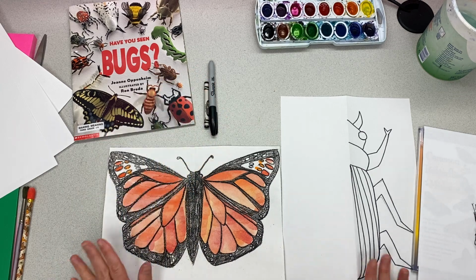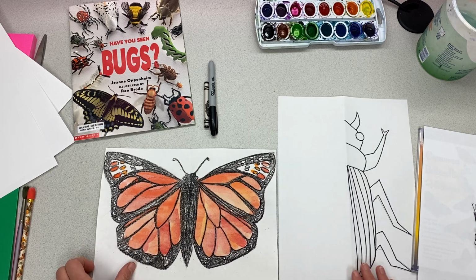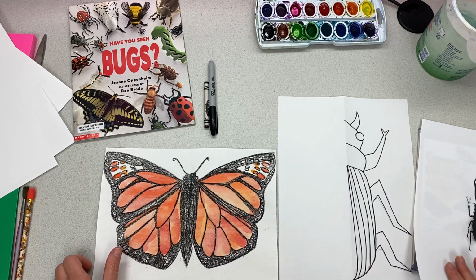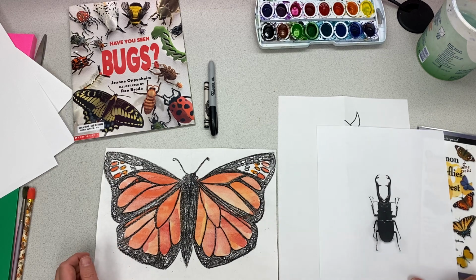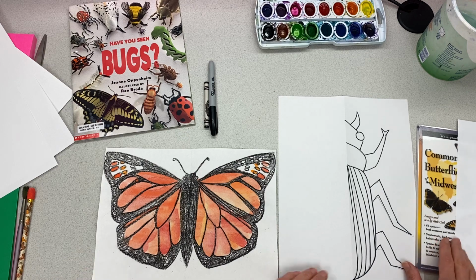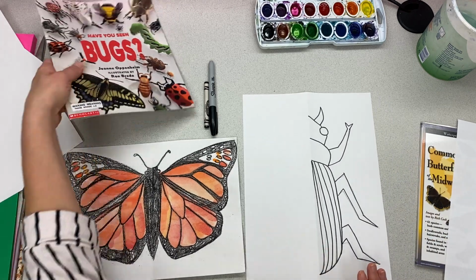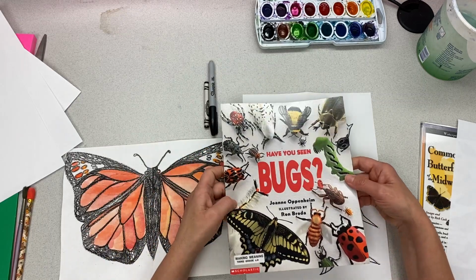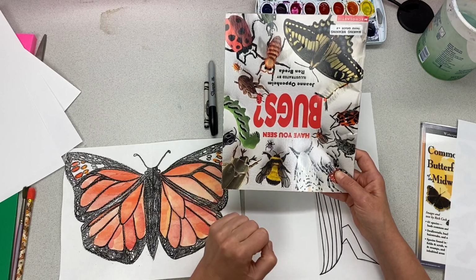So first step is to find a picture of a bug you like. And then, if you want to print it off, if you have that available to you, you can. Or you can just look at it on a screen, or you might have it in a book. And then you're going to look at your bug, and you're going to decide whether or not it's going to be kind of long and skinny or short and wide.